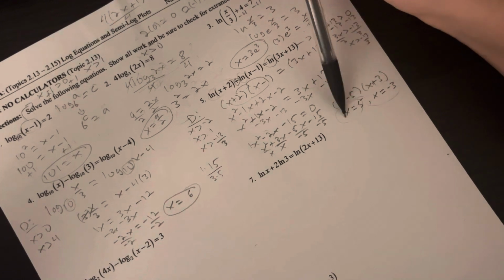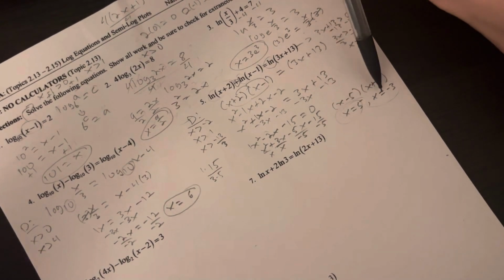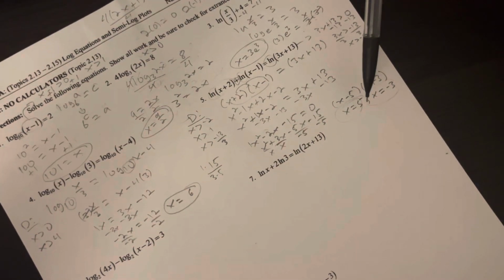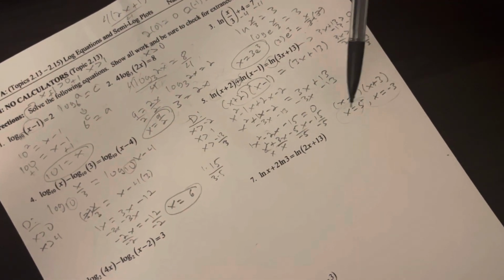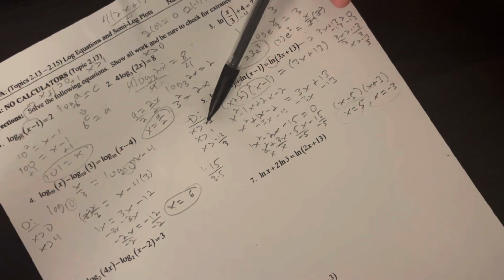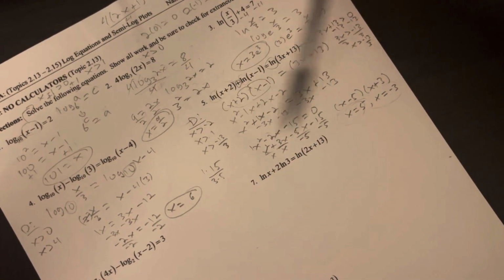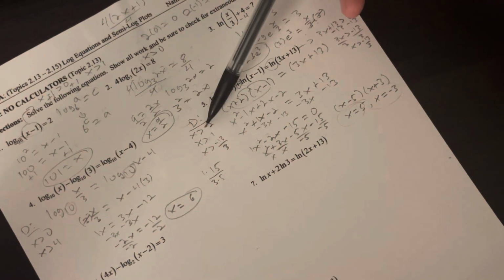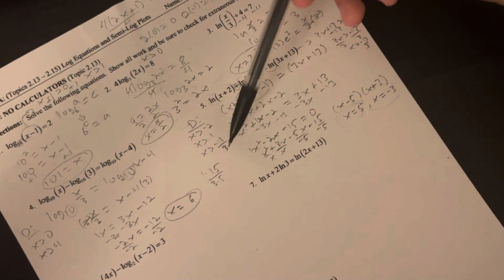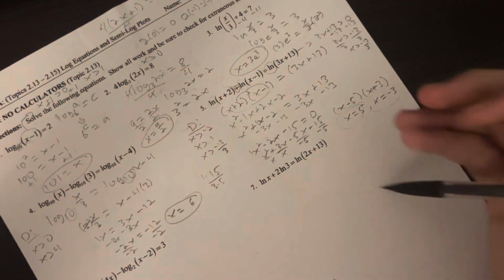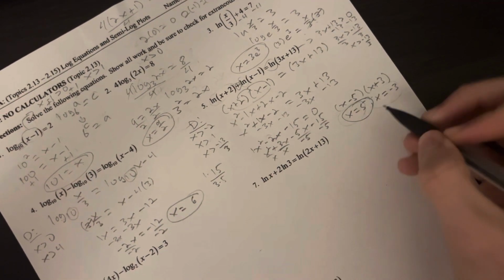So which of these two is compatible with our domain? Well, it is x equals 5, because x equals 5 is greater than all of these. It's greater than 1, greater than negative 2, greater than negative 13 over 3. However, negative 3 is not greater than 1, and it is not greater than negative 2. It is greater than negative 13 over 3, but remember, we have to factor in all our domains. So the answer would be x equals 5.